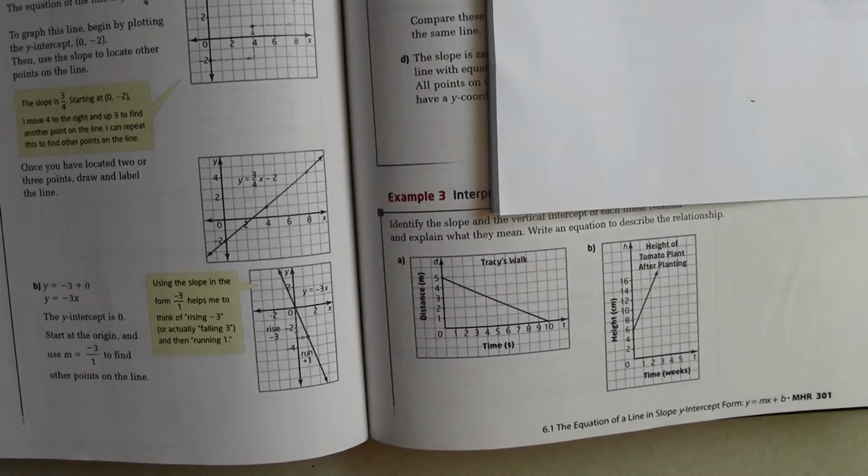Okay. What is the slope of this graph, Tim? What's the slope? Isn't it 2/1? Yes. It's 2 over 1, so the slope is 2, right?